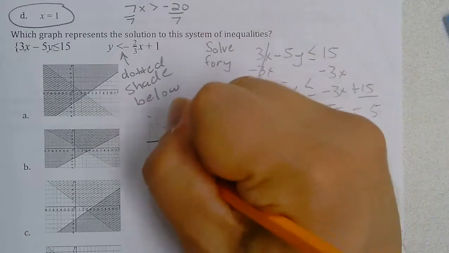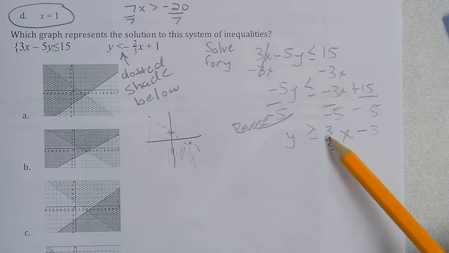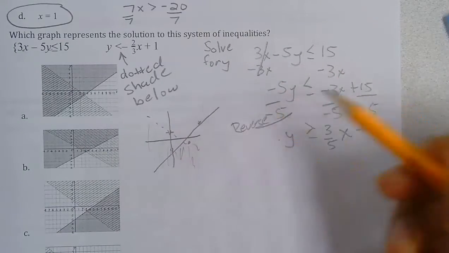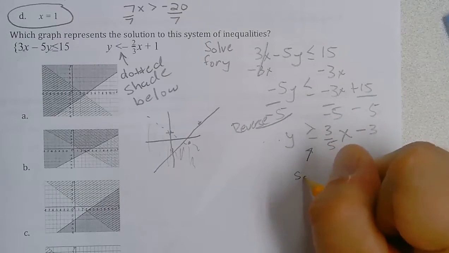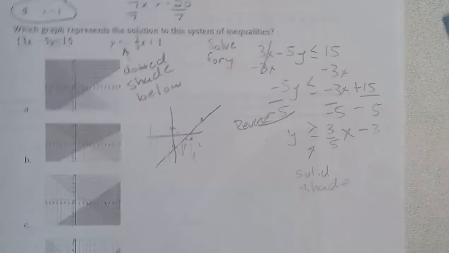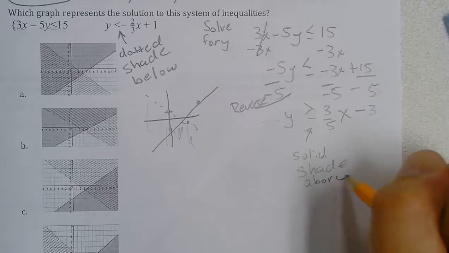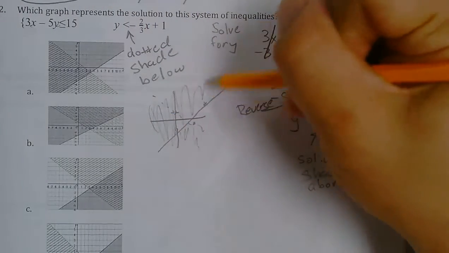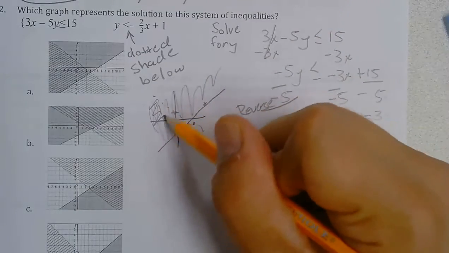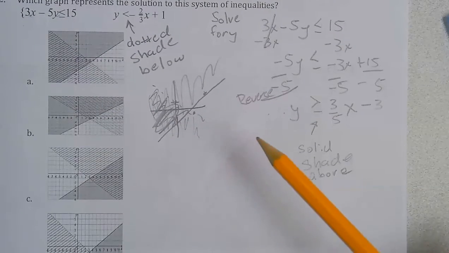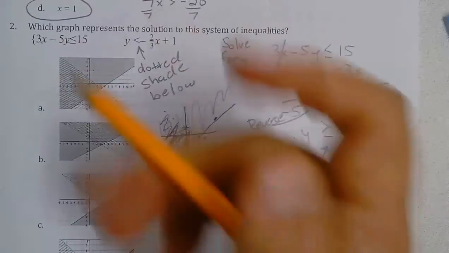Here, we would start at negative 3, so right here. I would go up 3 over 5, so roughly over here. It's a solid line, and you would shade above because of the greater than sign. So here you would shade above. Then if you notice, my area that is double shaded would be over here. So to graph, well, which one of those match that? It would be A.